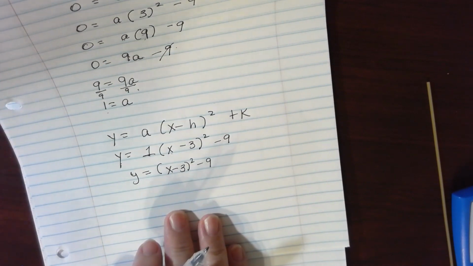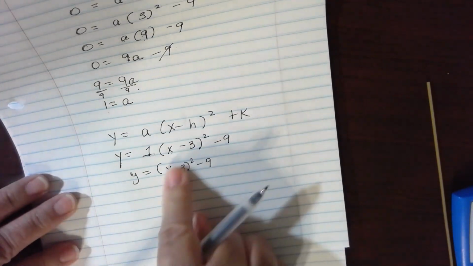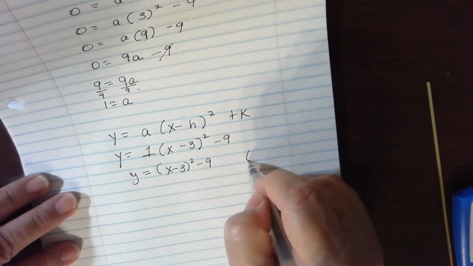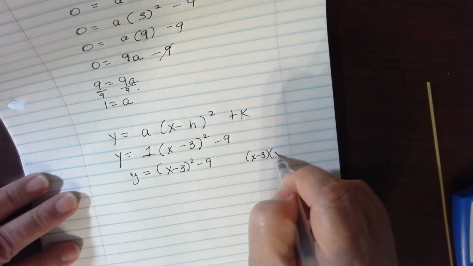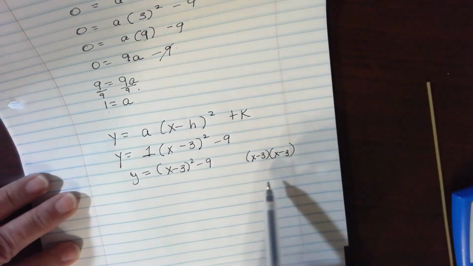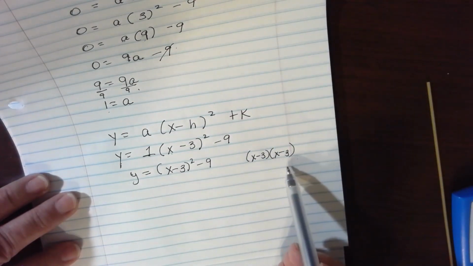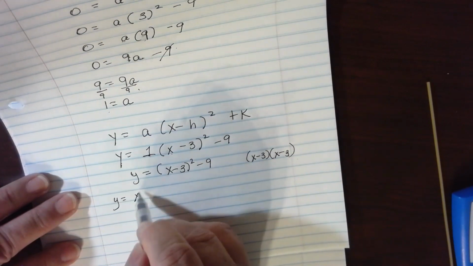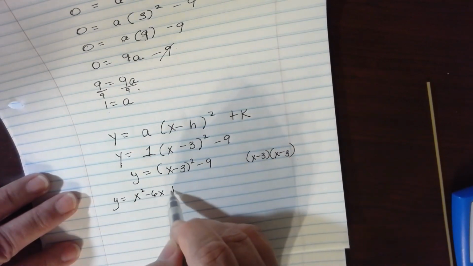Now, if it tells you that you must give the answer in standard form, then you need to square this. So you come off to the side and you multiply X minus 3 times X minus 3, doing the distributive property or FOIL. And when you do that, you're going to get X squared minus 6X plus 9.